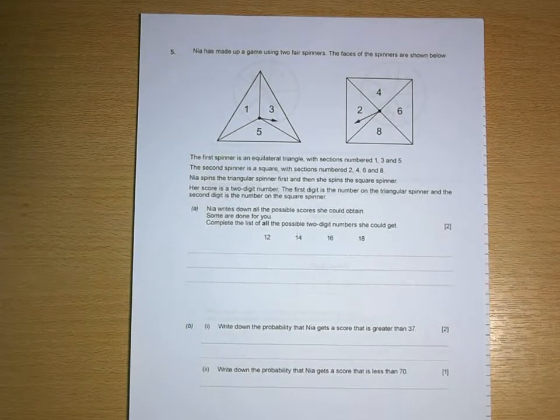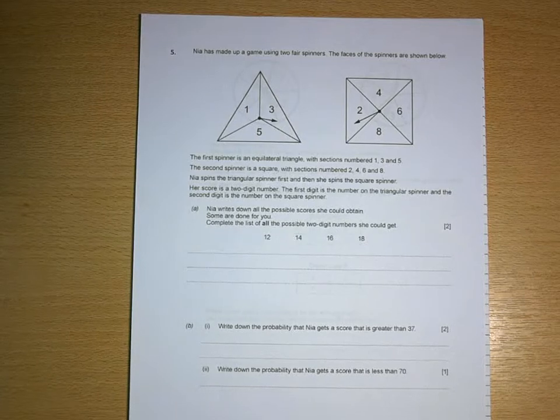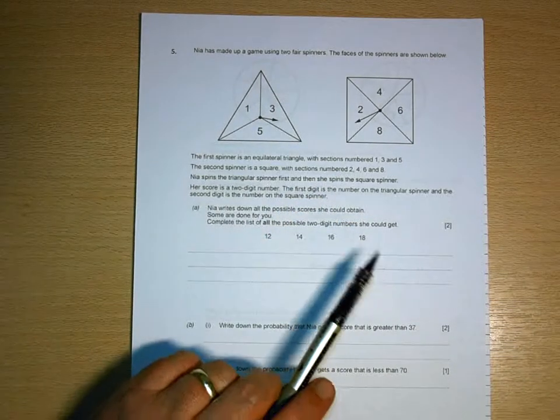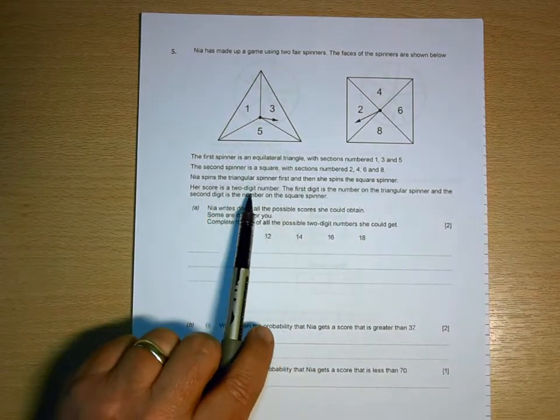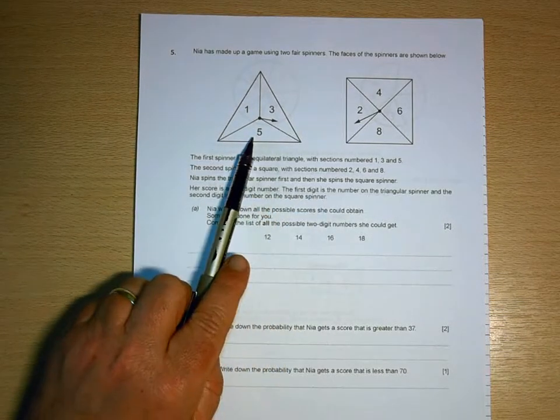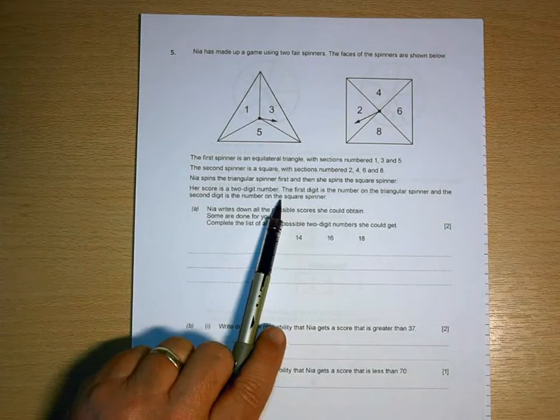Question 5. Nia has made up a game using 2 fair spinners. The faces of the spinners are shown below. The first spinner is an equilateral triangle with sections numbered 1, 3 and 5. The second is a square with sections numbered 2, 4, 6 and 8. Nia spins the triangular spinner first and then she spins the square spinner. Her score is a 2-digit number. The first digit is the number on the triangular spinner and the second digit is the number on the square spinner.